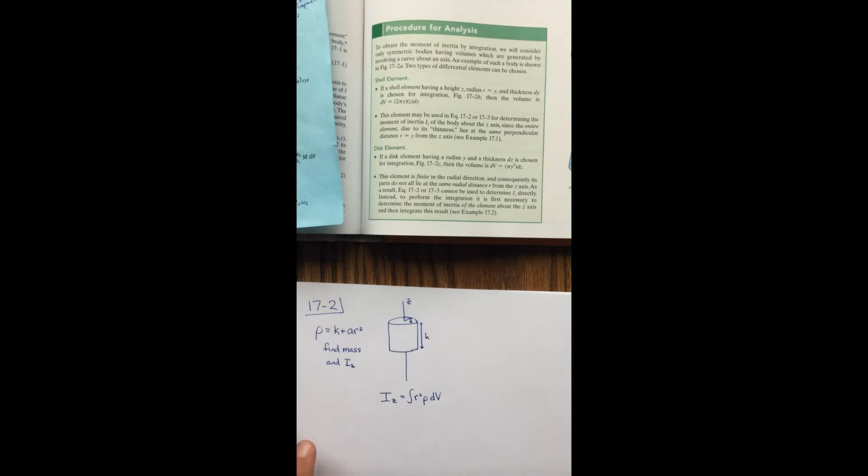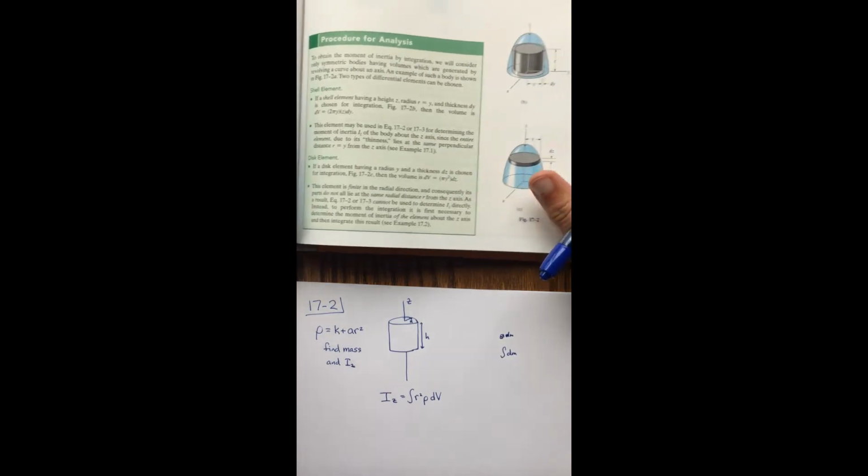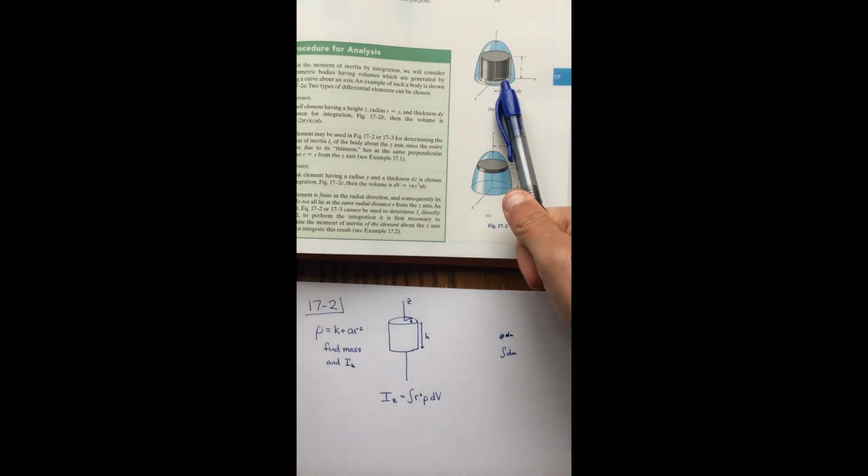Okay, so rather than choosing a little piece of mass like this and adding up all the little pieces of mass by doing an integral with respect to m, we're integrating with respect to v, but rather than picking a little mass, we're going to look at a shell.